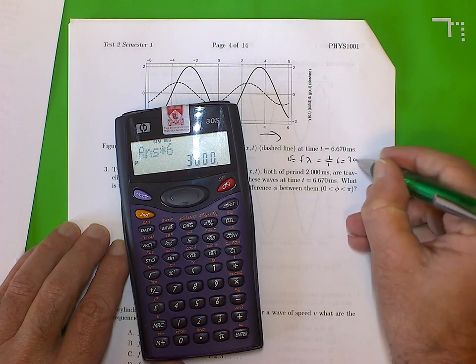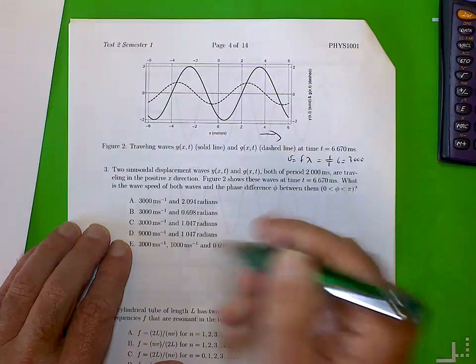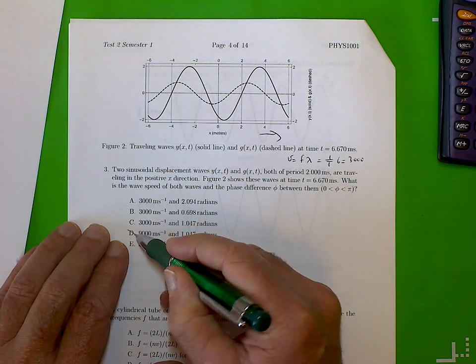So I get 3000 for the speed, so that means only that one can't be it.